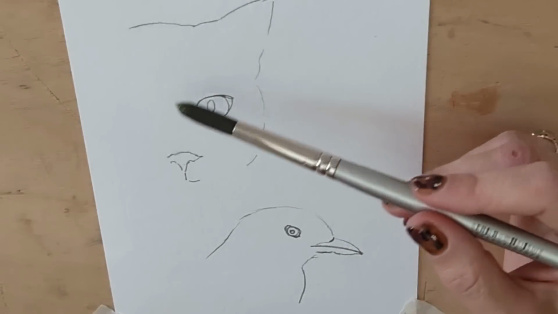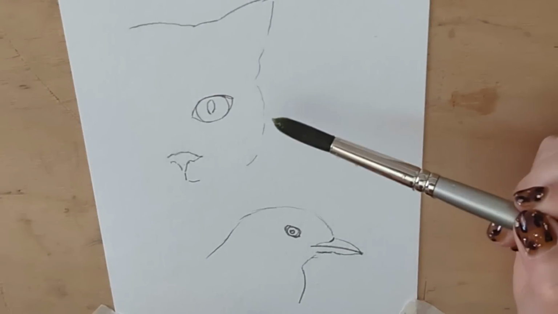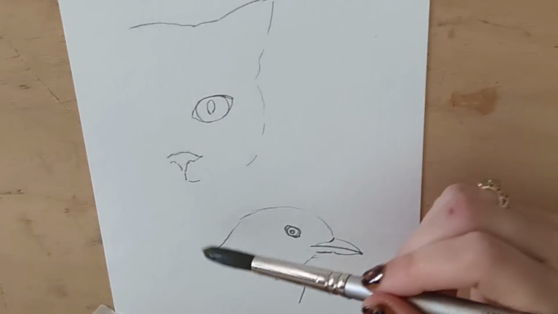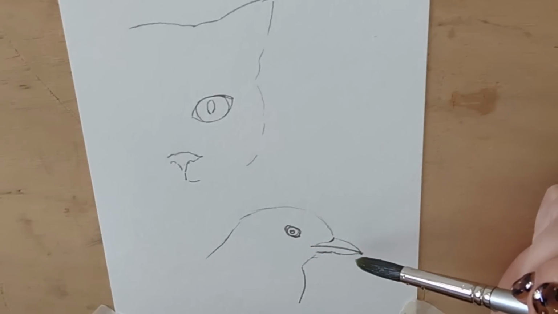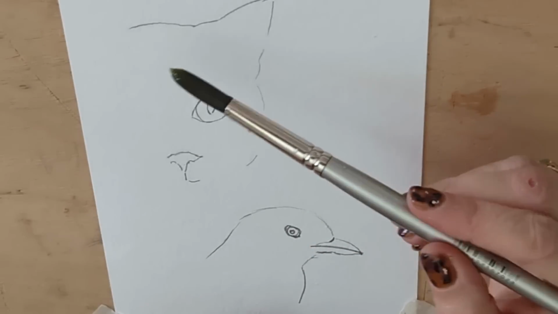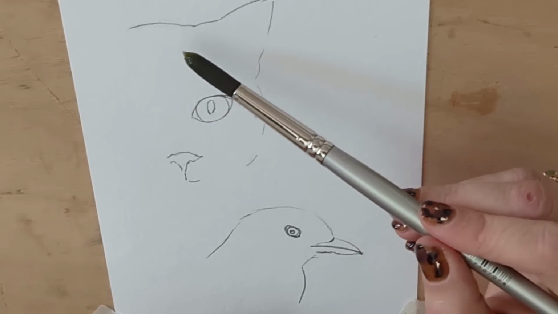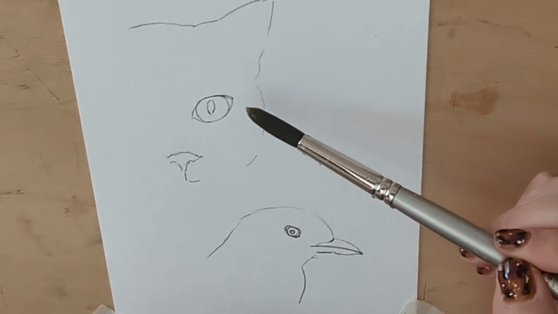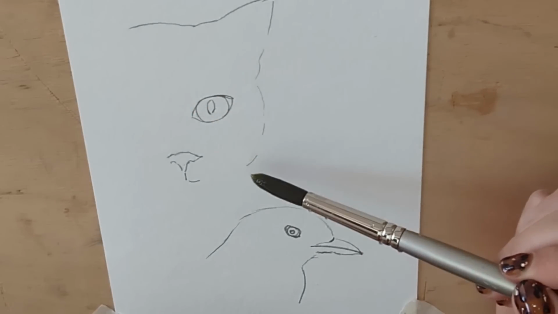So I've drawn half a cat here. He's a bit like the Cheshire cat. He appears a little bit at a time. And I've drawn the top part of a bird. Now, animals like this, they tend to have this kind of very sharply defined edge until they don't. And then they have an area that's kind of fluffy.